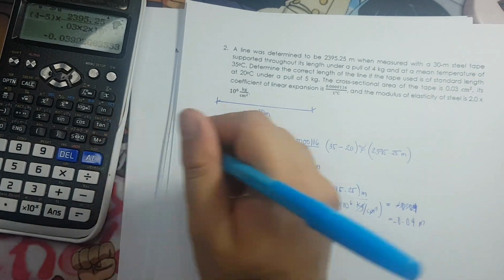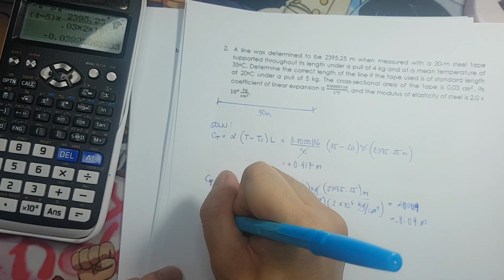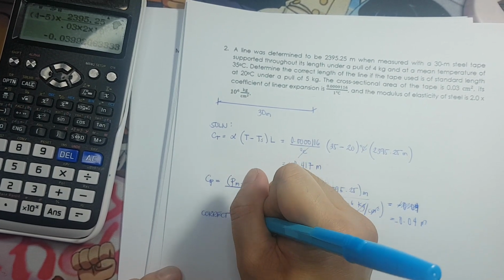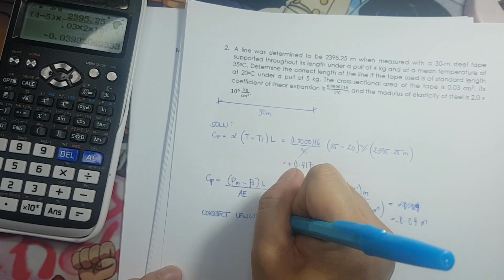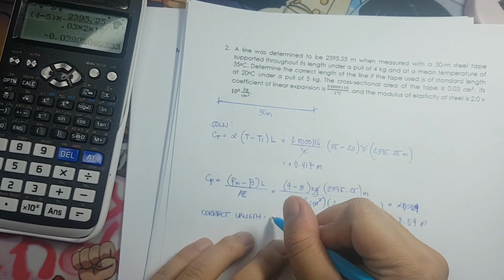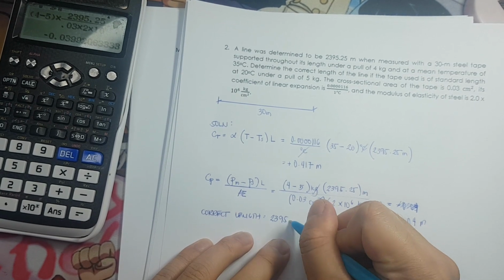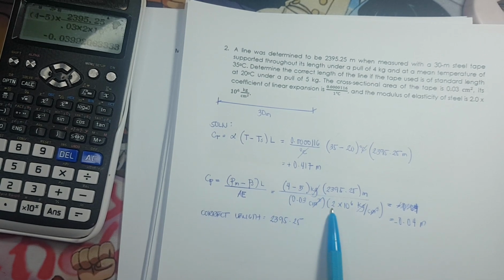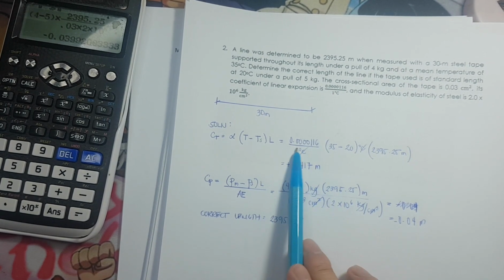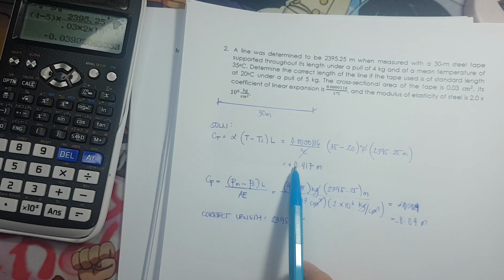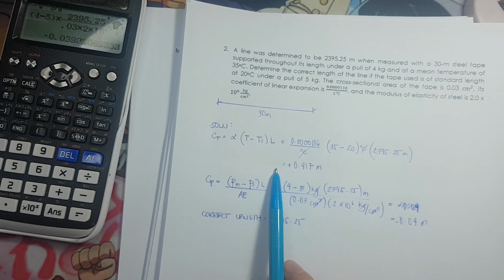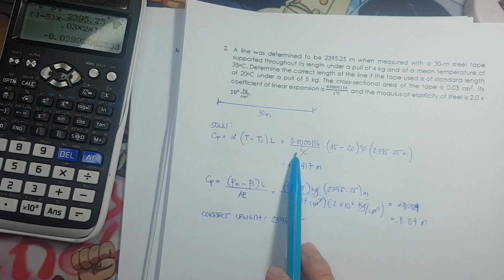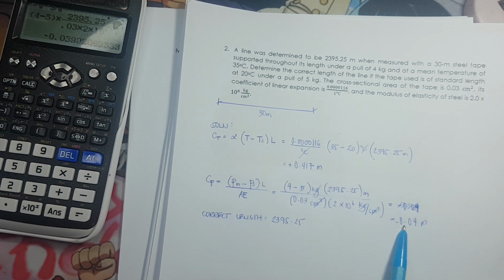Okay, so for the correct length, it is equivalent to 2,395.25, and this is tape too long, so kaya siya positive, so 0.417 tape too long, and this time it is 0.04 meters. Okay?